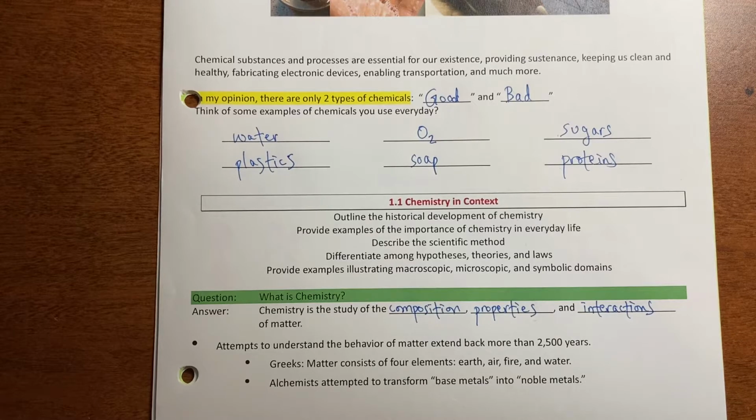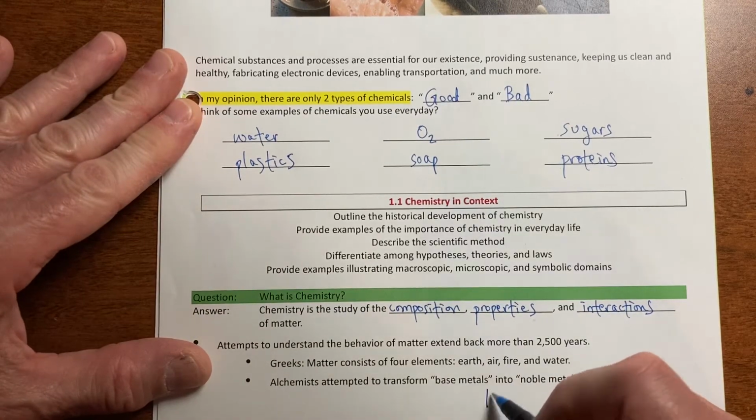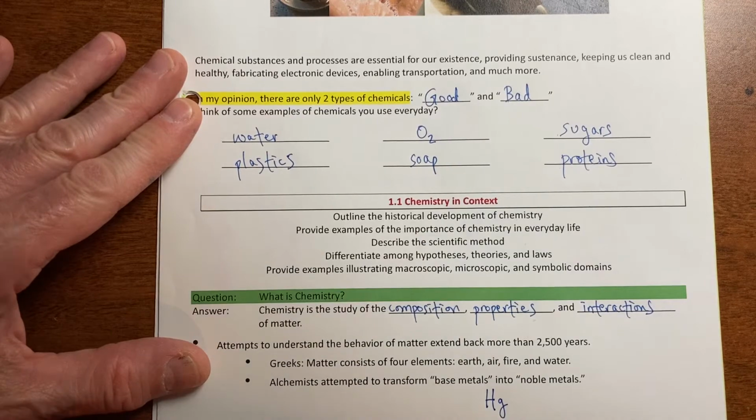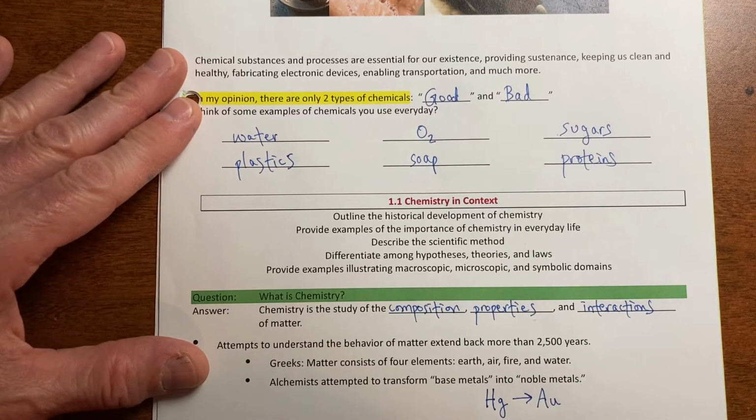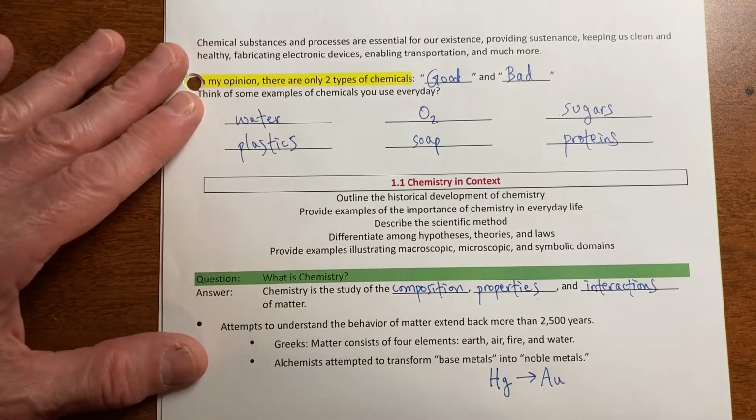People have been thinking about what matter is for thousands of years. The Greeks thought matter consisted of just 4 elements: earth, air, fire, and water. Very simplistic view of the world. Alchemists in the medieval times, 15, 16, 1700s, actually attempted to convert base metals, which were common metals like iron and copper, and they tried to turn them into noble metals. They especially were trying to convert the element mercury, which has the symbol Hg, into gold, which has the symbol Au. And they tried and tried and tried, but we now understand that that is impossible.